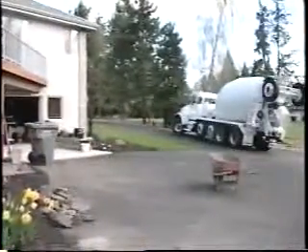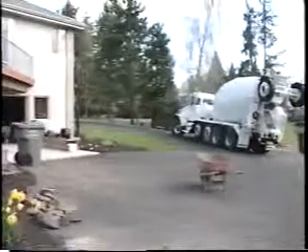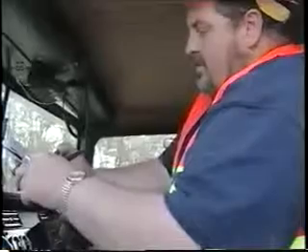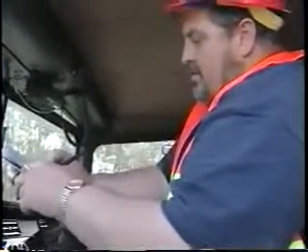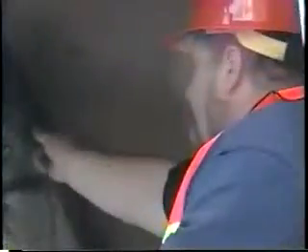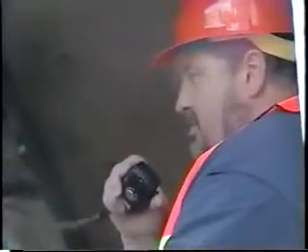If you're the first load to the site, it's especially important to check the address on the invoice. If the job site address and the invoice address are different, make a note of the actual delivery address on the invoice. Also, communicate this address information to your other drivers via the radio. It's important to document the exact location of the pour for legal purposes.